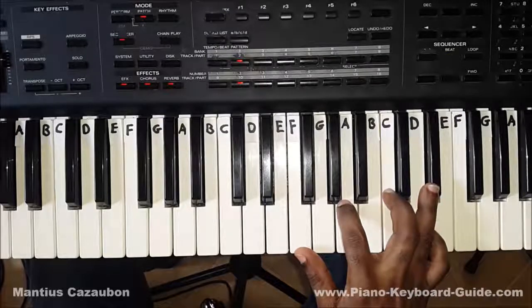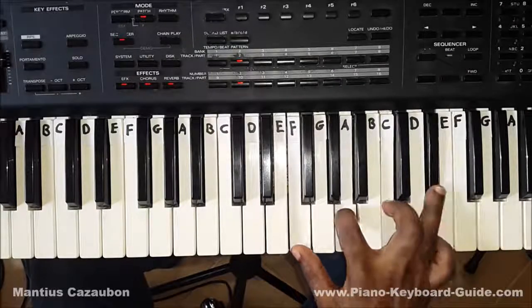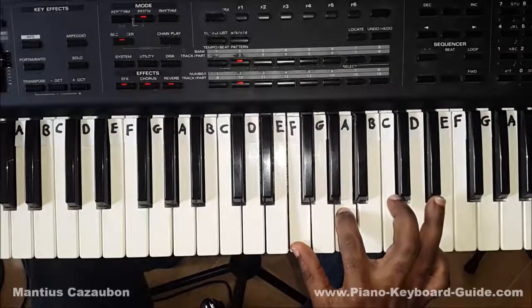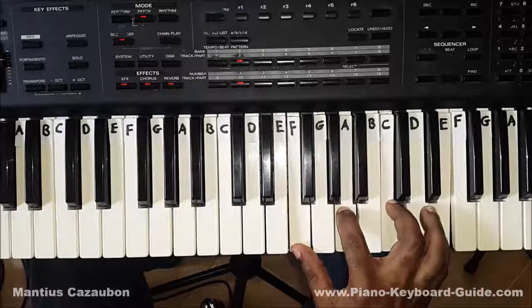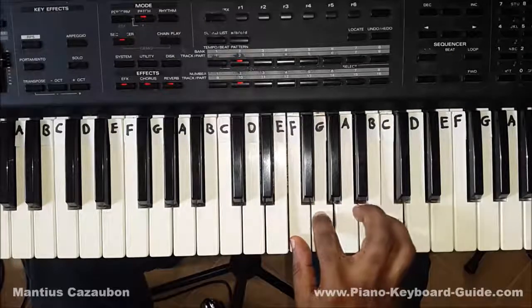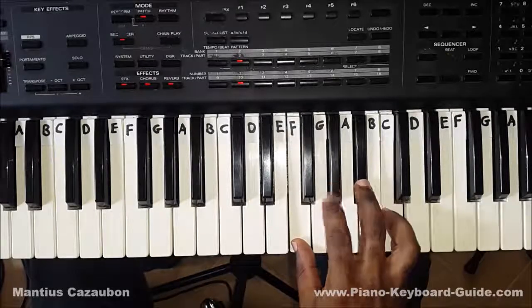Dominant 7th 1, 3, 5, flat 7. F dominant 7th. Major 7th 1, 3, 5, 7. F major 7th. F sus2 1, 2, 5. F sus2. F sus4 1, 4, 5.